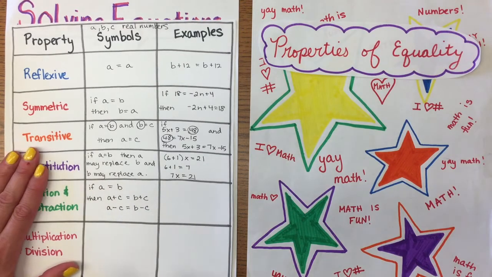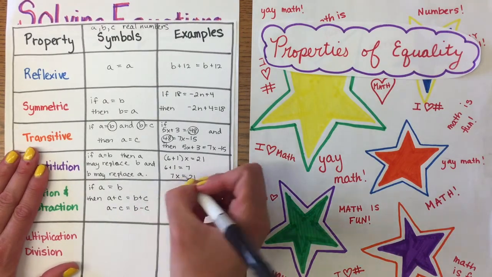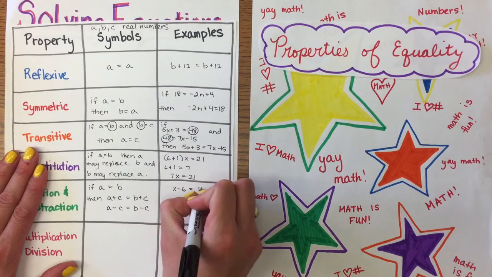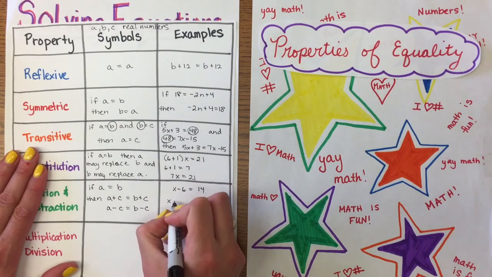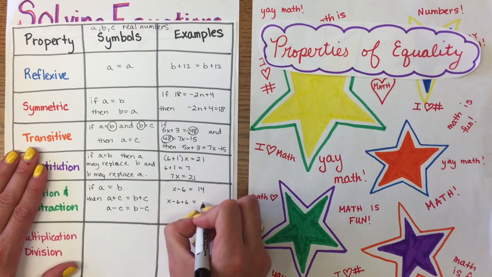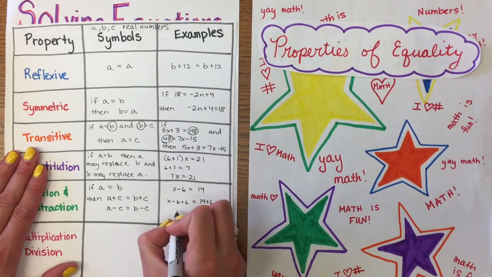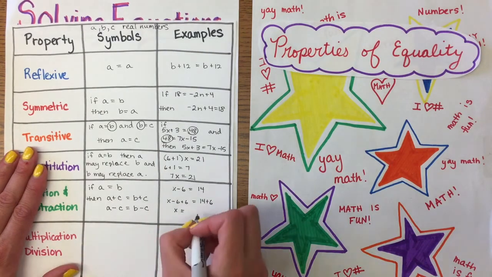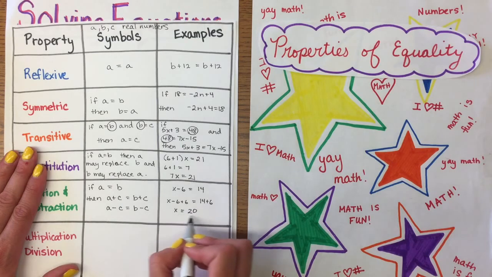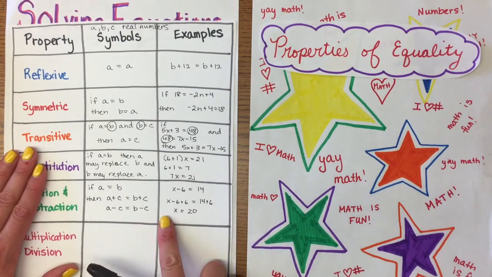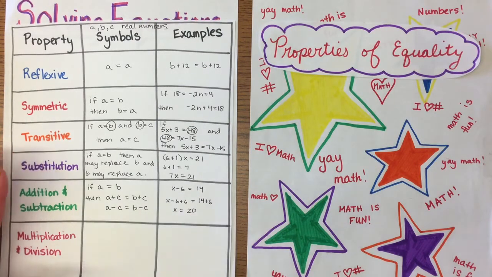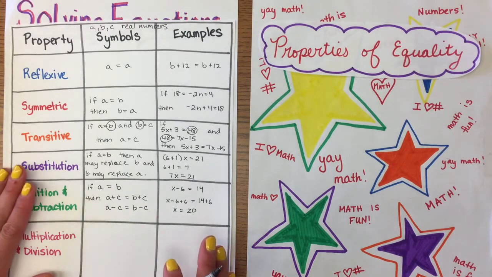So what that looks like is if I have x minus 6 is equal to 14, I can add 6 to each side and then substitute, and this is still a true statement. The value that makes this statement true is the same value that makes this statement true. So I can add and subtract the same value to each side of an equation.